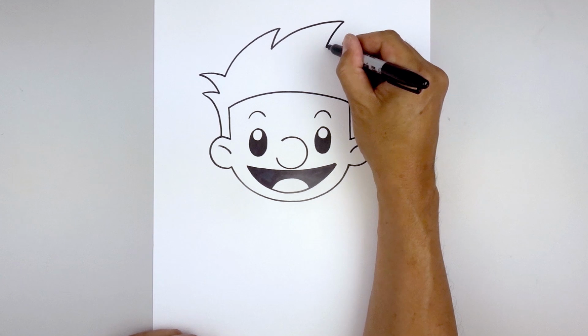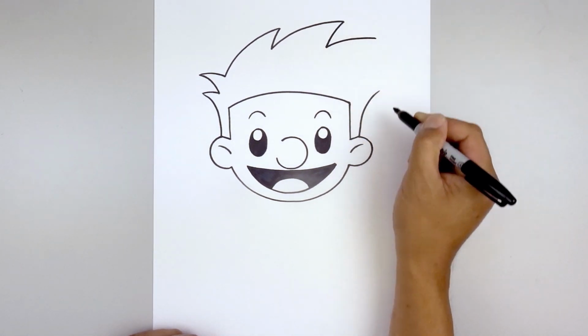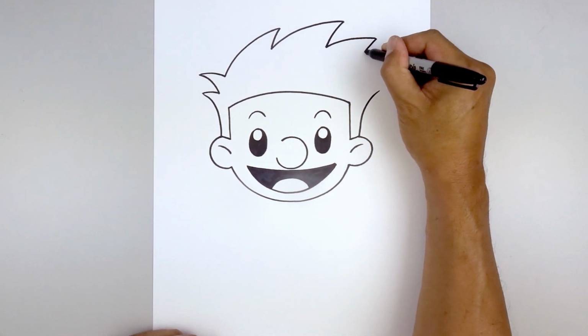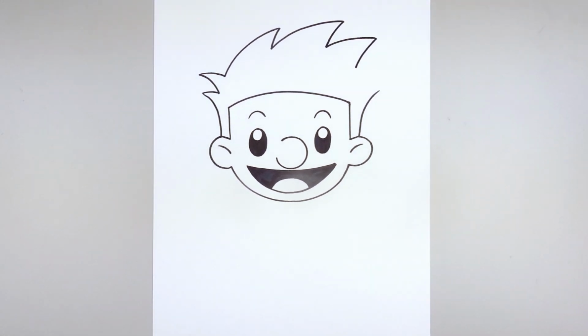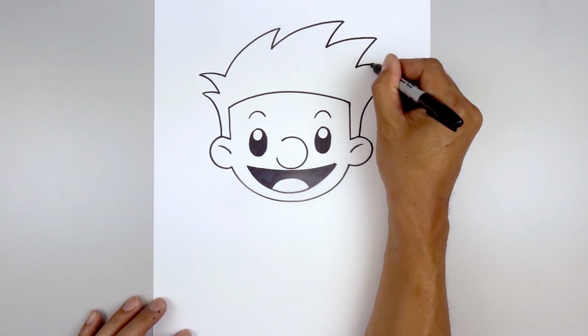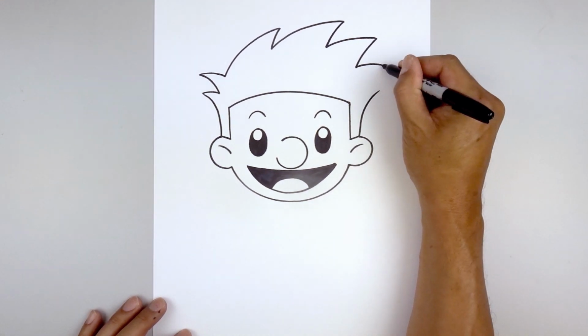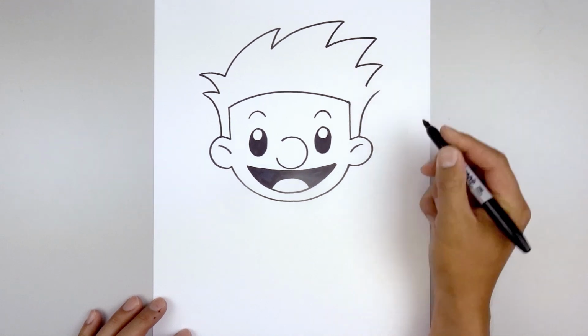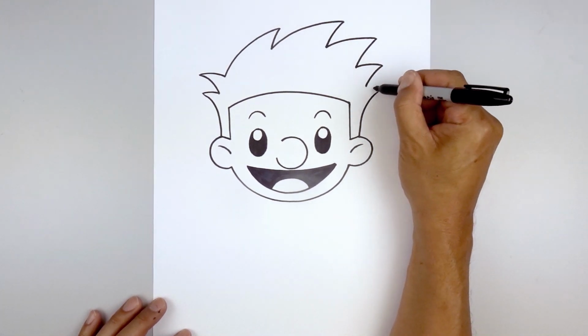Let's add another large spike. And we'll just pull that down and in. Let's close off the right side. From here, we're going to curve out and down. I'm just going to pull this in towards the side of the head. And then we'll connect this point to the outside with a curve.